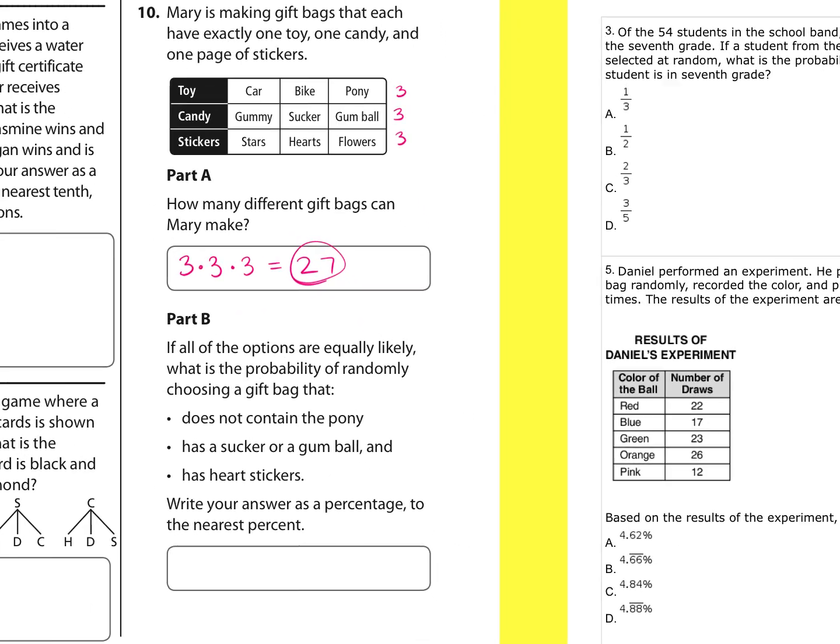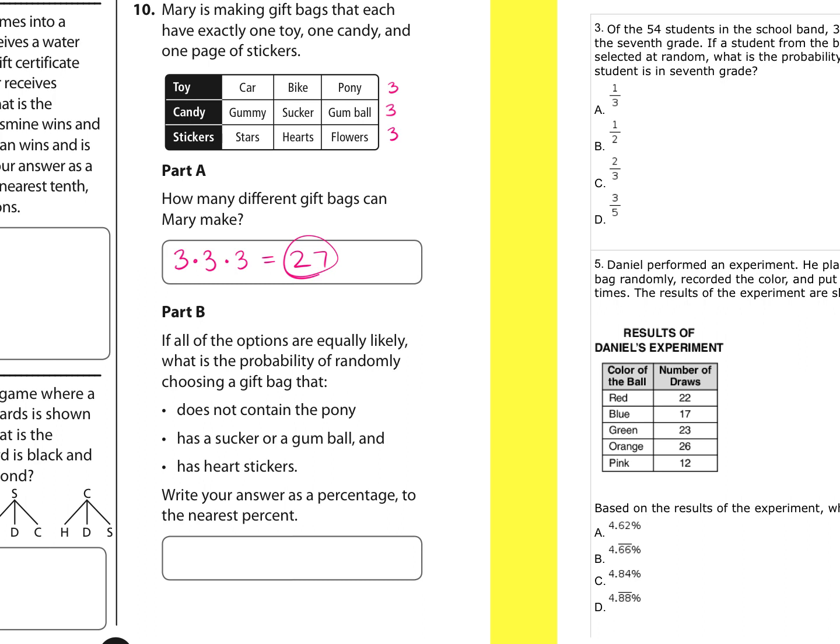Part B, if all the options are equally likely, what is the probability of randomly choosing a gift bag that does not contain the pony? So that's 2 out of 3 toys, has a sucker or a gumball. So that's 2 out of the 3 candies, and has heart stickers. That's 1 out of the 3 stickers. So that would be 2/3 times 2/3 times 1/3, which is 4/27, which comes out to a decimal 0.148, which is about 15%.